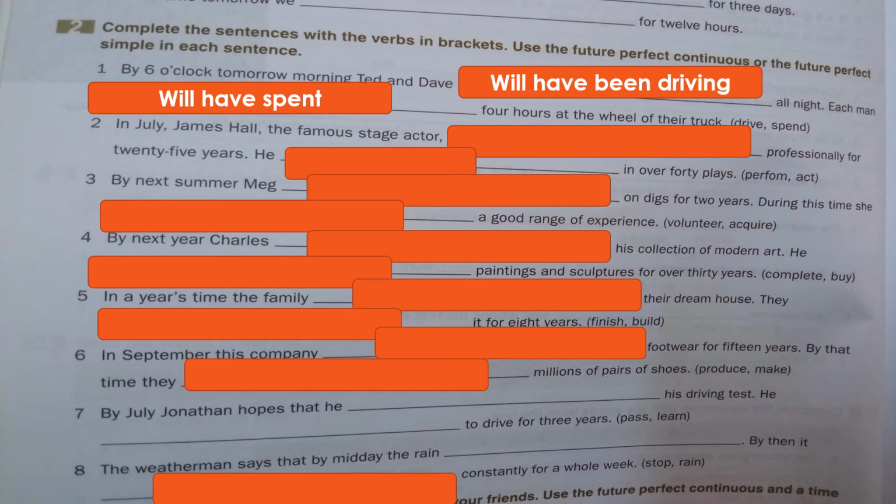تمام؟ In July, James Hall, the famous stage actor professionally for 25 years. اوكي، هلا لقينا يا مس for plus duration of time. هاي اللي حكيت لك إنها دلالة future perfect continuous، فبتحط will have been performing. اوكي، he in over 40 plays. اوكي، إذا هو بيكون he will have acted. ما هو الإنجاز له يا مس؟ إنه بيكون مثل أكثر من 40 مسرحية.